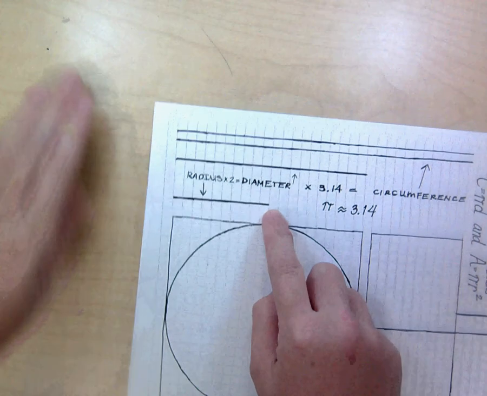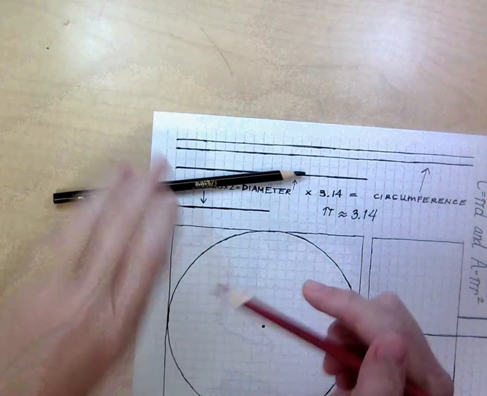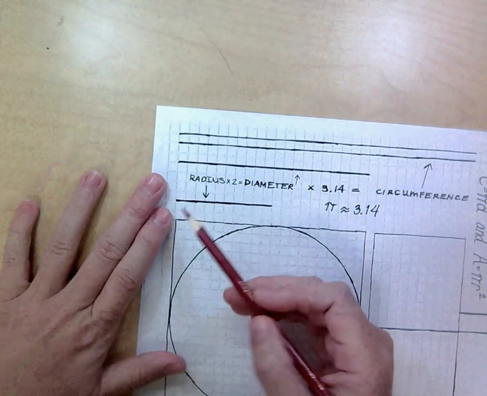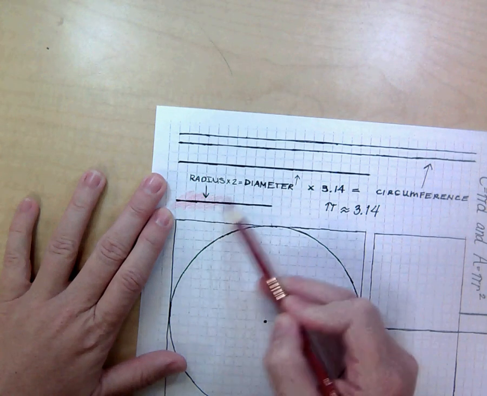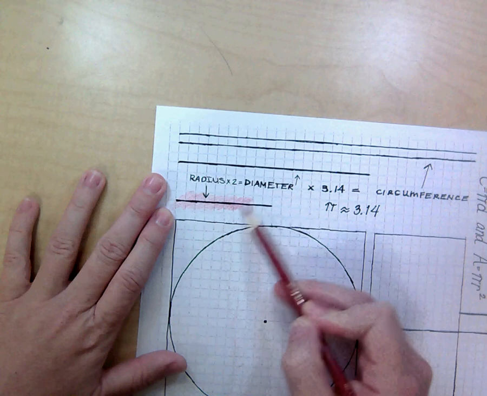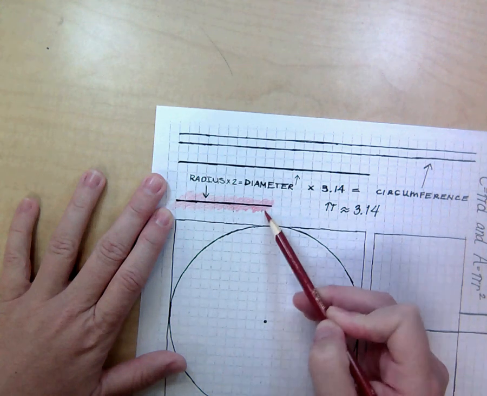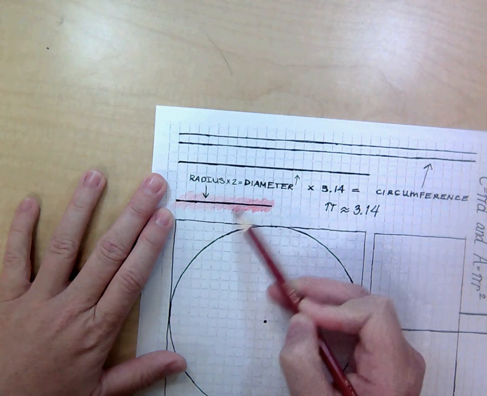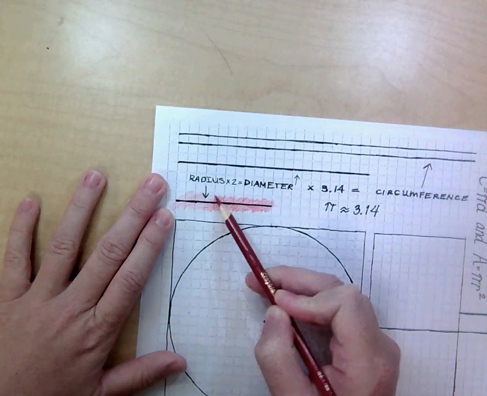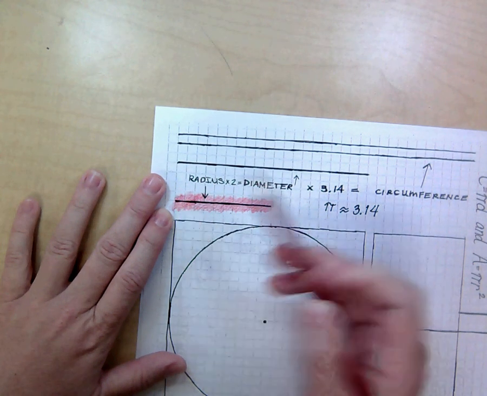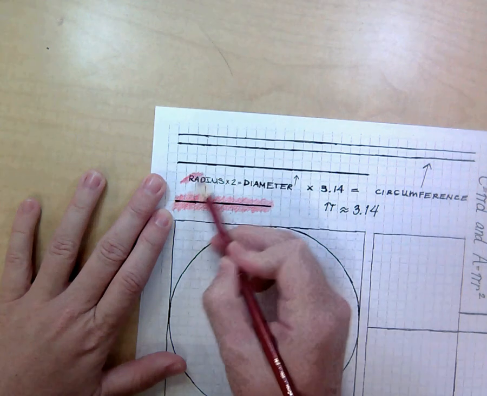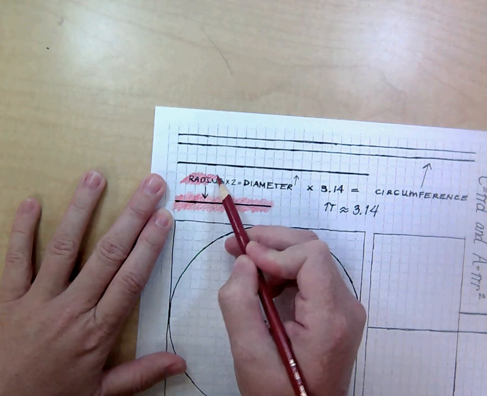It's 10 units long. And we're going to color the radius red, because radius and red both start with R, and it's just something to help you remember. The radius is red. Radius red is only halfway across the circle. So the radius is red.